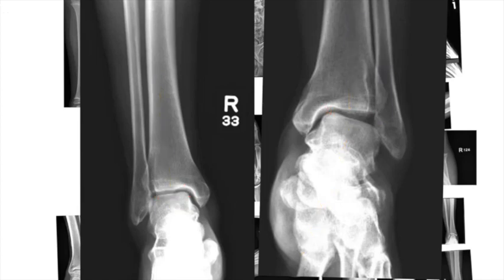Now another feature that you should look at is the soft tissues. Don't forget that the soft tissues play an important role in the musculoskeletal x-ray, just as examining the soft tissues would be an important part of your exam. And if you look at the soft tissues of the right ankle, pretty thin soft tissues, and for this person this would be a very normal appearance.